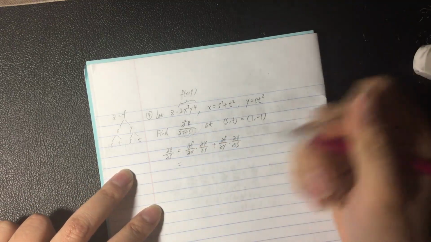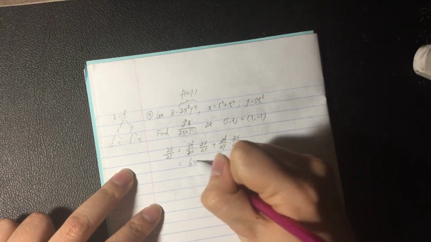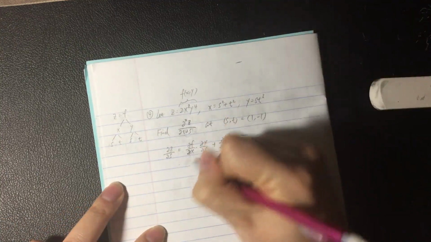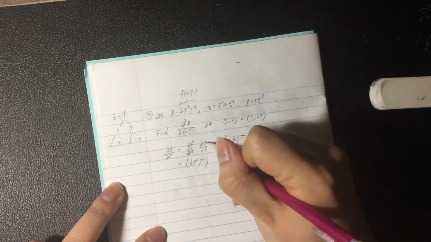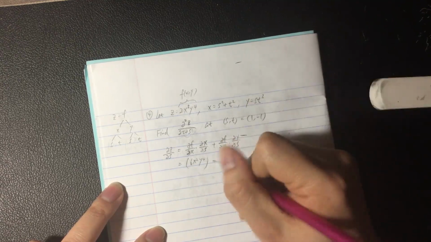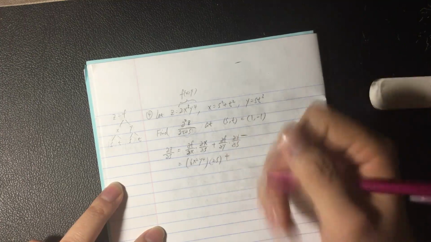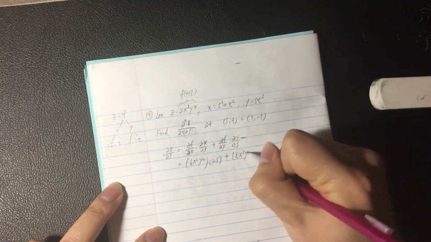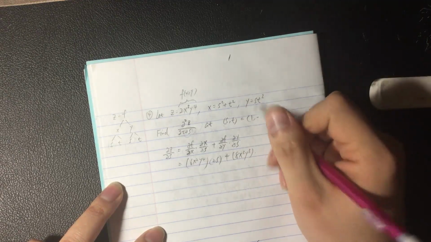Then take the partial derivatives and plug in. ∂f/∂x is 6x squared y to the power 4. ∂x/∂s is 2s. ∂f/∂y: take the partial derivative with respect to y, I have 8x cubed y to the power 3. ∂y/∂s is t cubed.